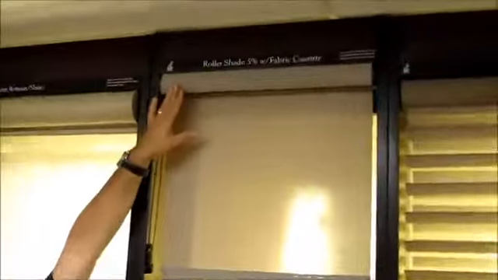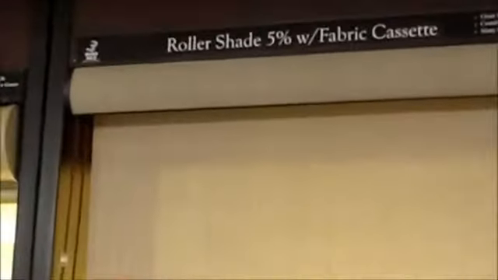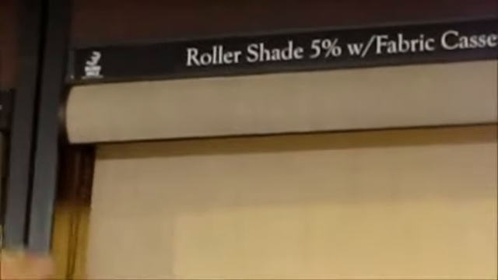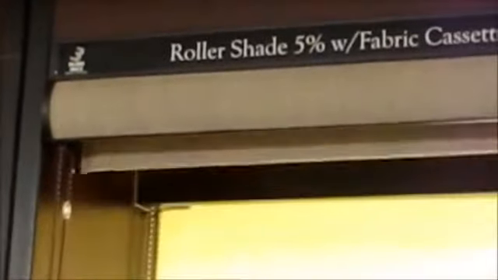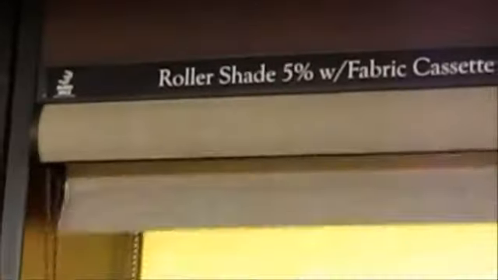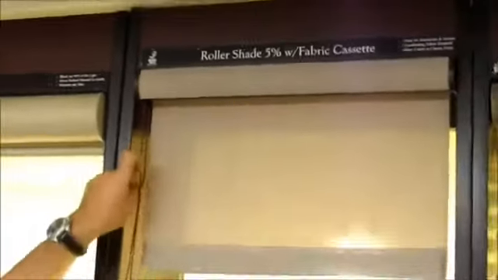As you can see with this particular model here, you've got a fabric covered cassette. So they actually take the fabric that they use for the shade and wrap it around. Now when you roll the system up, it goes up completely inside the headrail of the cassette. Much cleaner look. Very nice look for most residential uses.